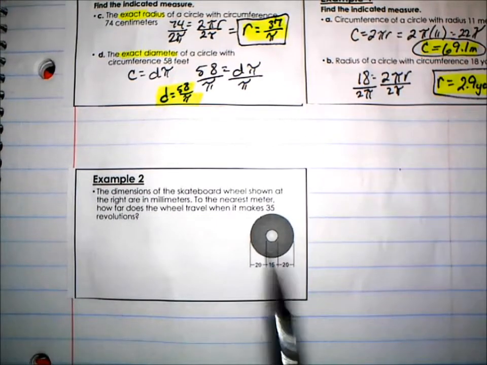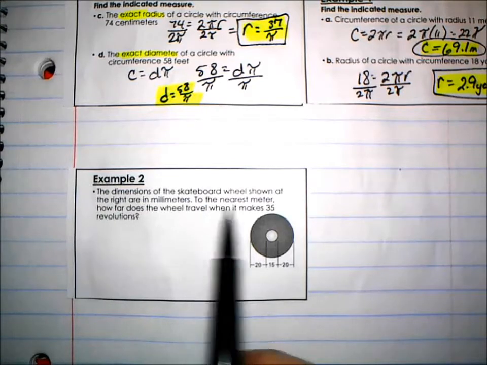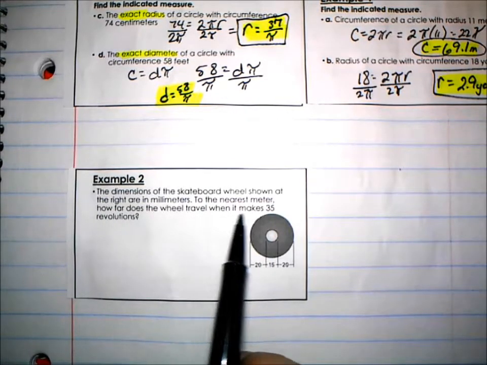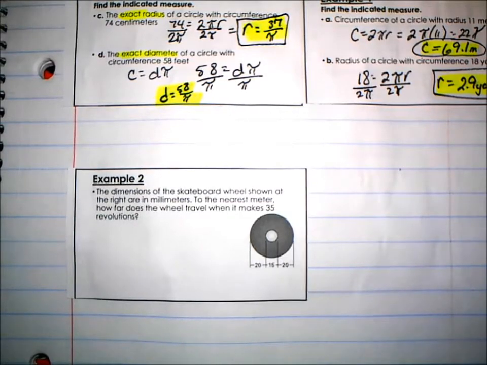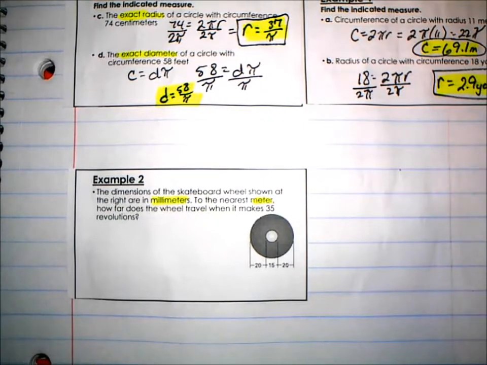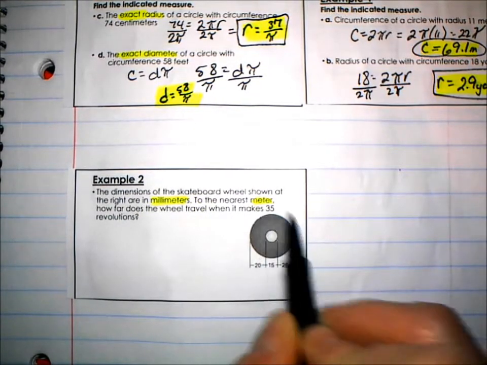Example 2 says the dimensions of the skateboard wheel shown at the right are in millimeters. To the nearest meter, how far does the wheel travel when it takes 37 revolutions? So this one is dealing with meters and millimeters. I'm looking at the circumference of my particular shape.